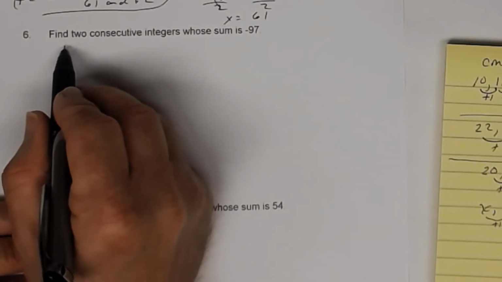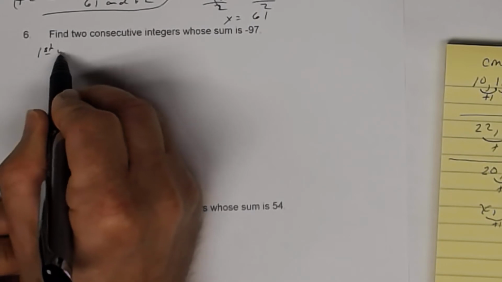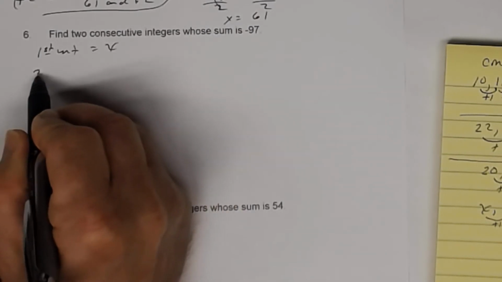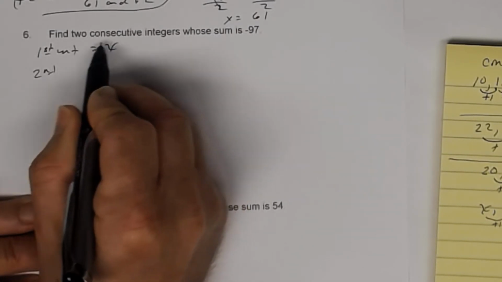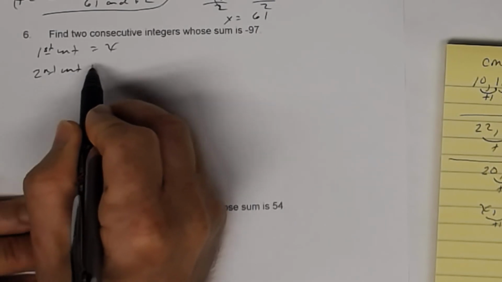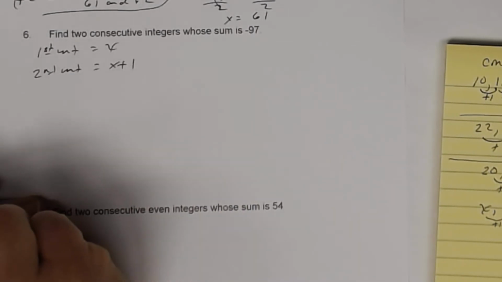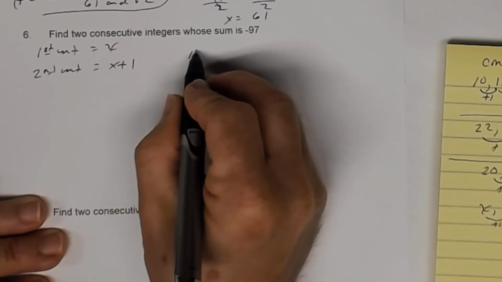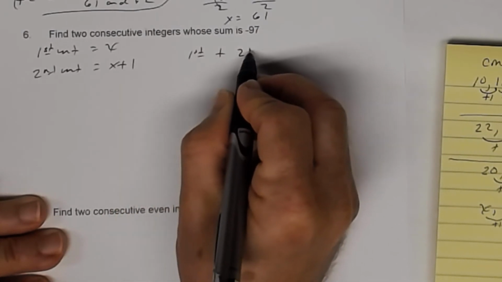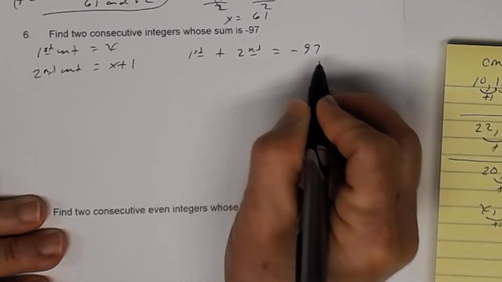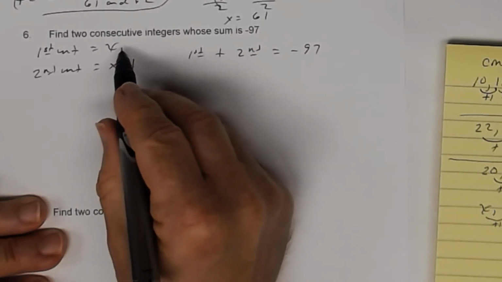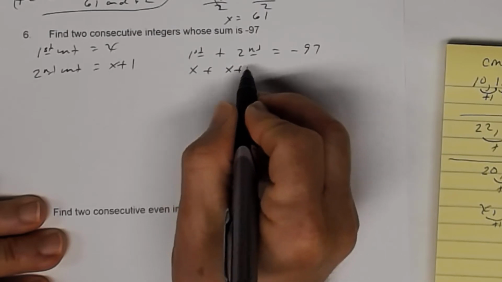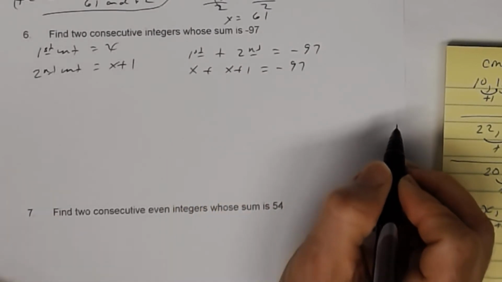Okay, so let the first integer be x, then a second integer, consecutive, right? So make sure you read it carefully. Second integer is going to be x plus 1, right? So you're told that the sum, though, is negative 97. So the first integer plus the second integer has to equal negative 97. So you can say x plus x plus 1 has to equal negative 97.